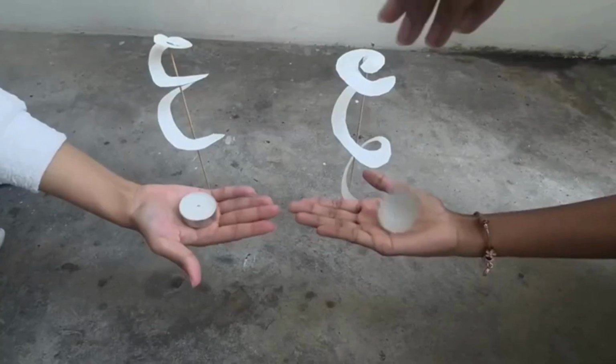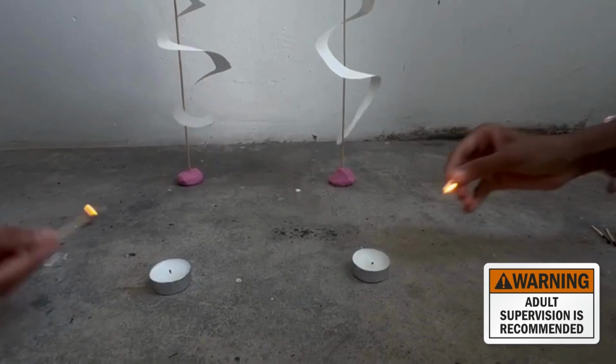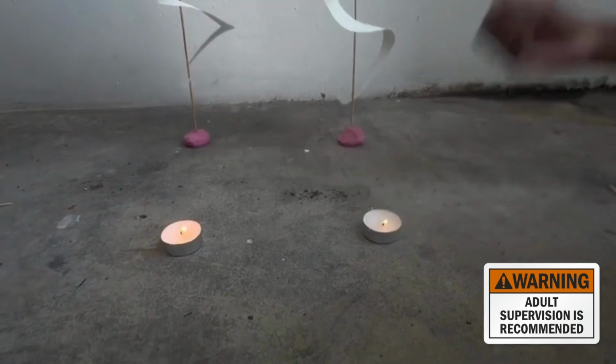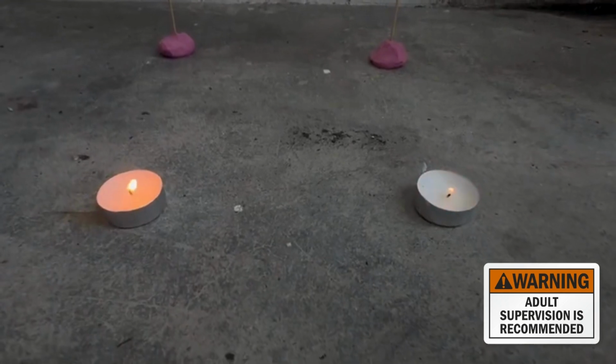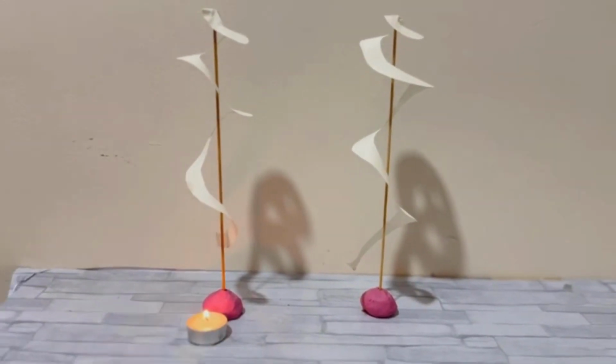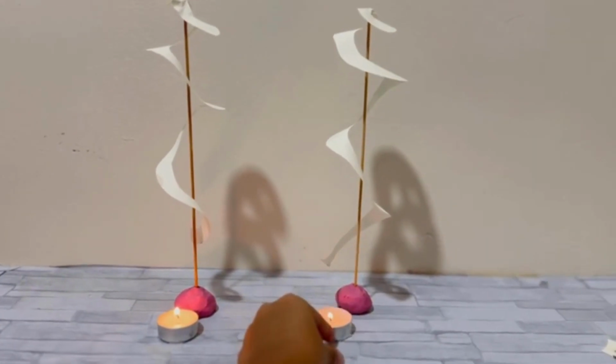Gently place the spiral on top so it can spin freely. Next, light the candles and place them below the spiral, not too close, about 5 to 10 centimeters. We are spinning it, not setting it on fire. Watch closely. The spiral should start spinning within a minute, slowly at first, then pick up speed.